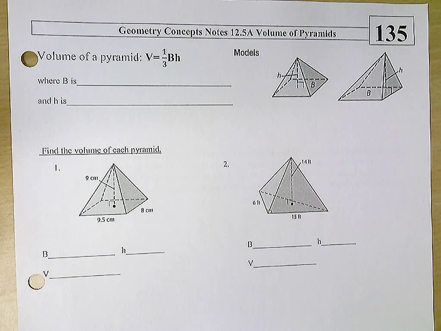Our volume of pyramids. So previously we went over volume of prisms and volume of cylinders. Next is volume of pyramids. So we're going in kind of the same order as how we did surface area. When we started surface area, we started with prisms, then cylinders, then pyramids, then cones. So today we're going to do volume of pyramids.